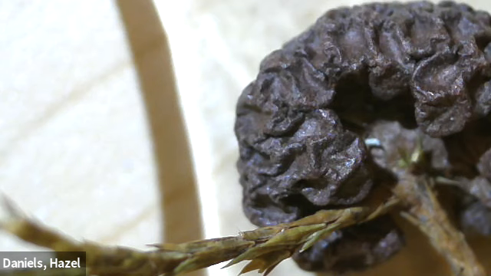During the wet season, these galls are covered in very conspicuous orange soft growths, which we call telial horns. And these, of course, have teliospores, which are produced and released, again, during wet weather.